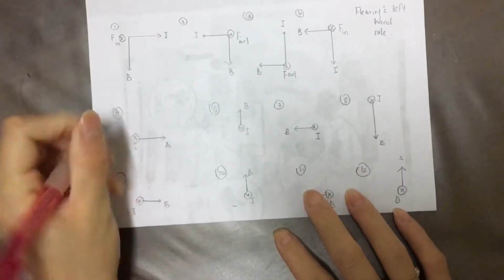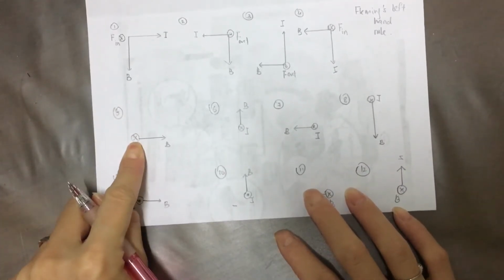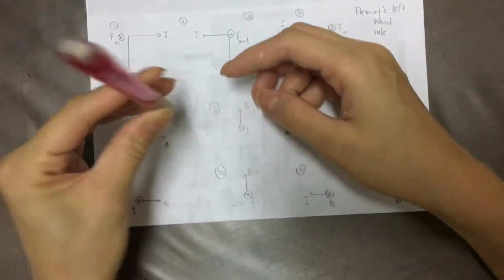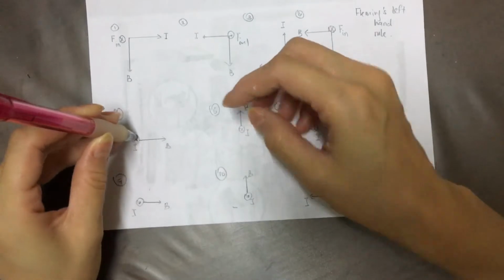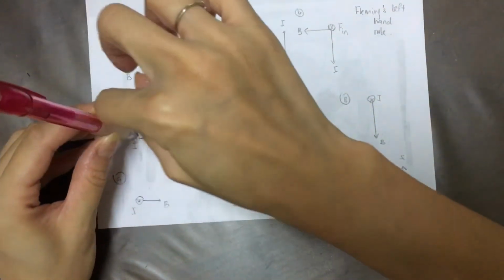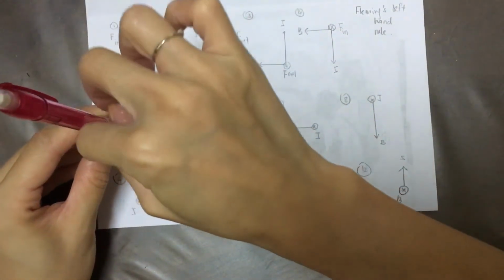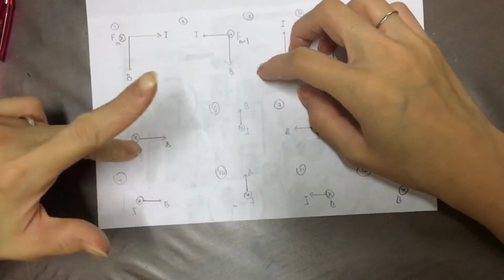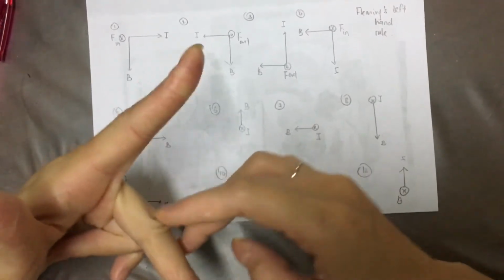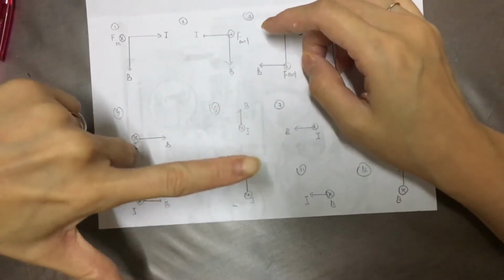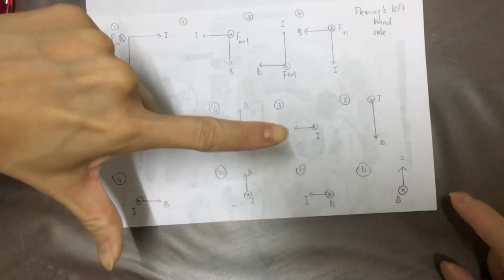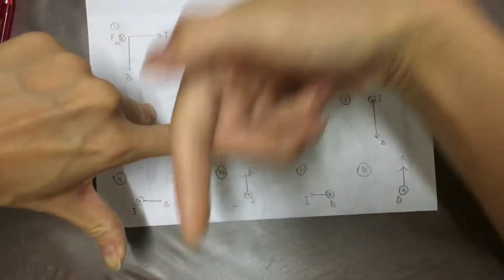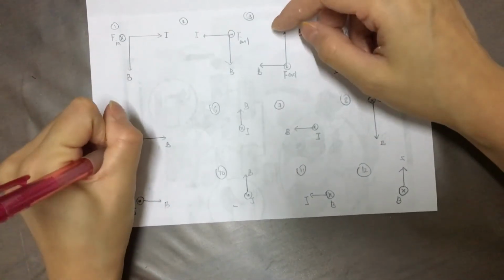Okay, now for this one, let this be an inwards current. The direction of the current is flowing in. Let's say this is your current carrying conductor, so your current is flowing inside here. This is your direction of magnetic field B. So you know that the direction of your F will be downwards, pointed here.